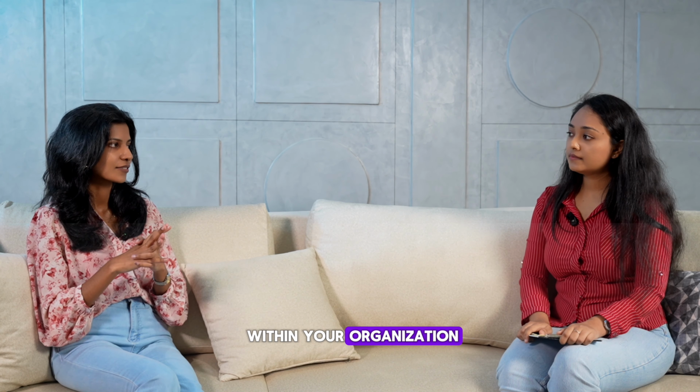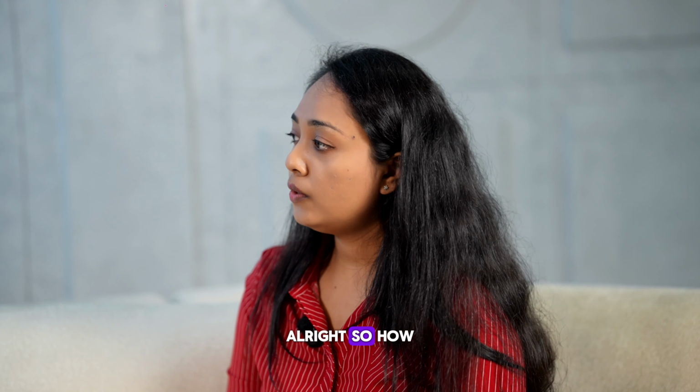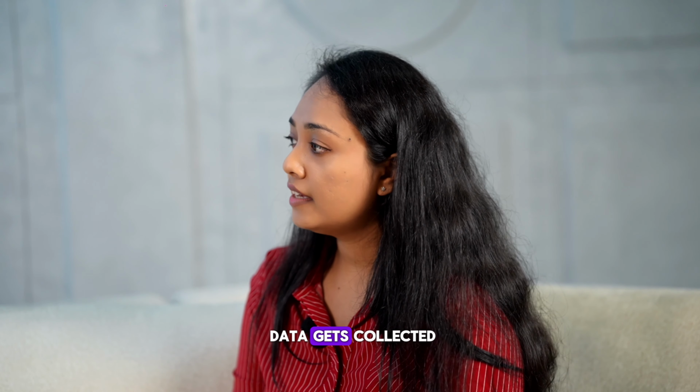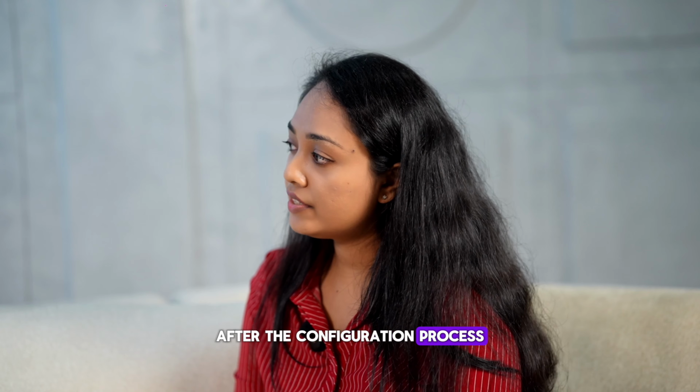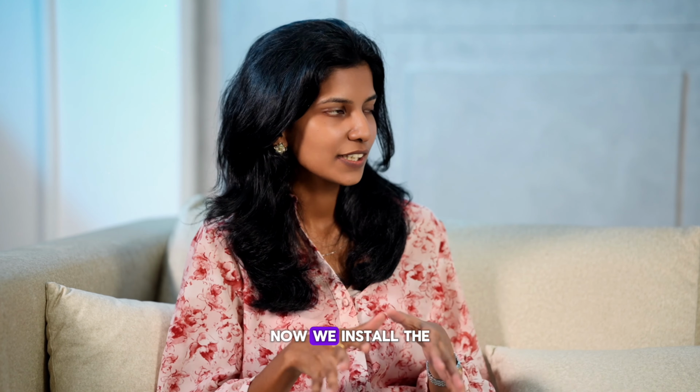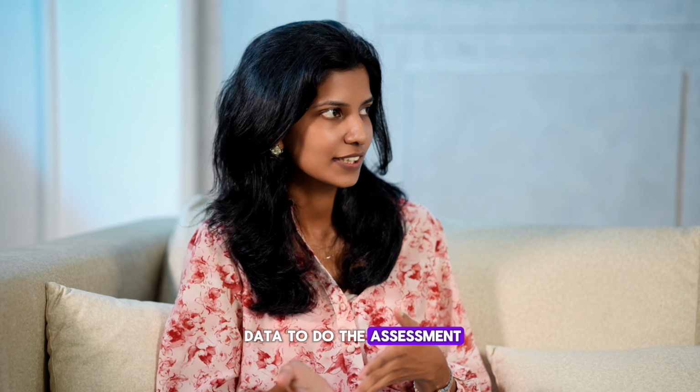Alright, can you also tell us how data gets collected after the configuration process is completed? Yes, absolutely. Next, let me explain how we collect the data. Now that we have installed the tool on the admin machine, the next step is to collect the data from the client machines, because we need that data to do the assessment.